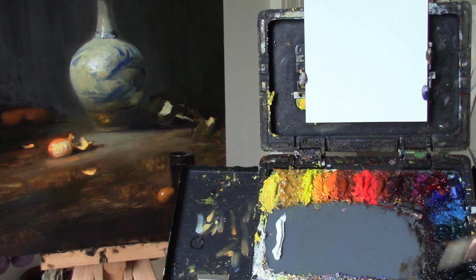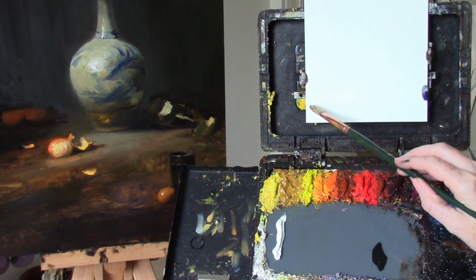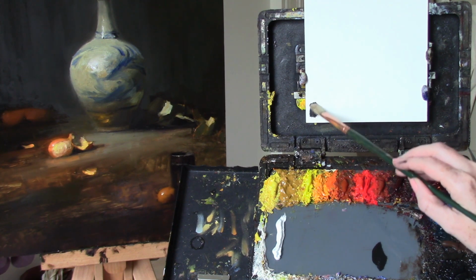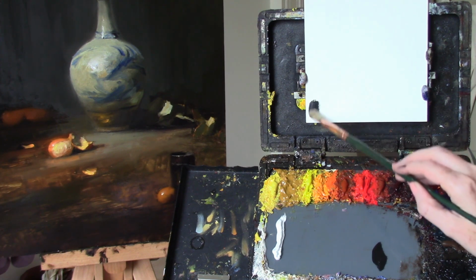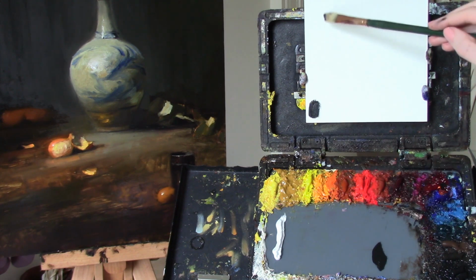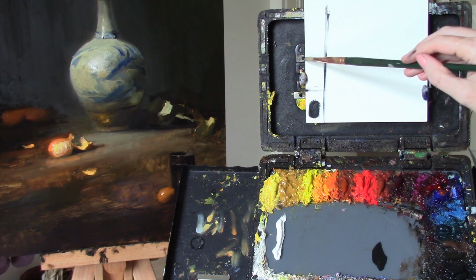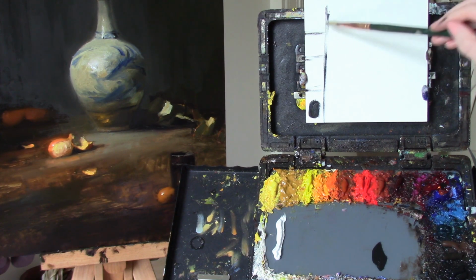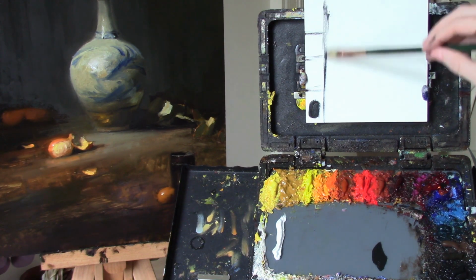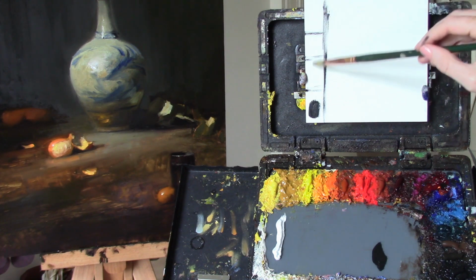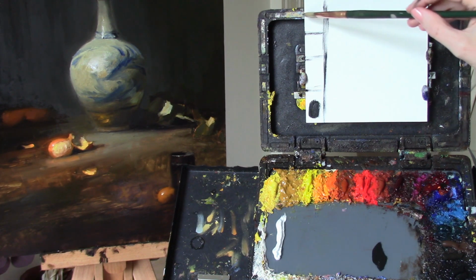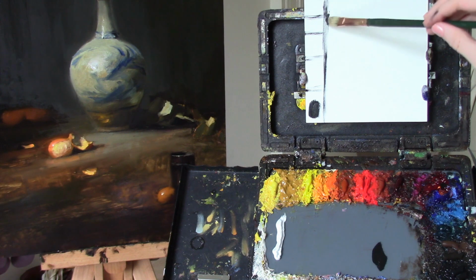First, I want to talk to you about the value scale. In painting, you want to have at least a minimum of 3 values. One on the darker side, and one on the opposite extreme, the light. We're going to end up with 5, let's say.